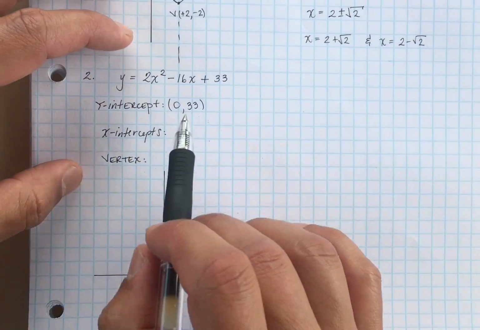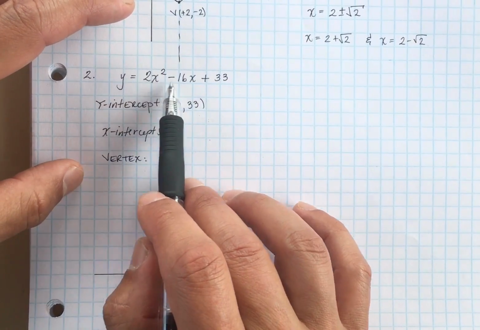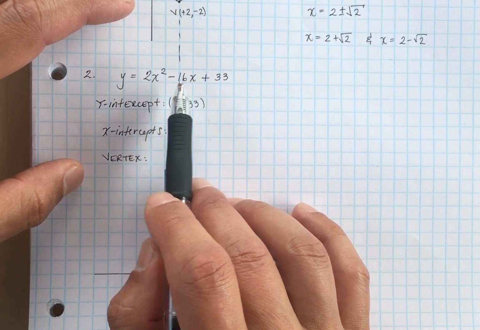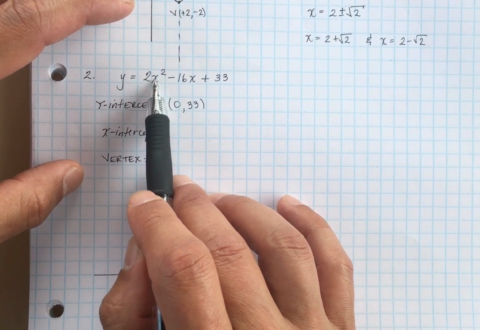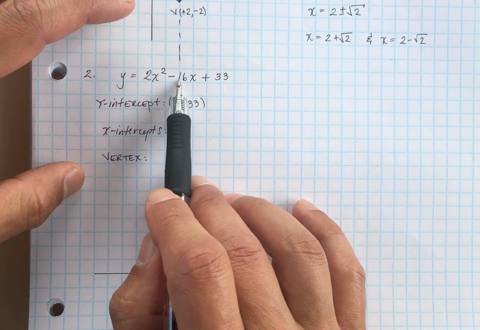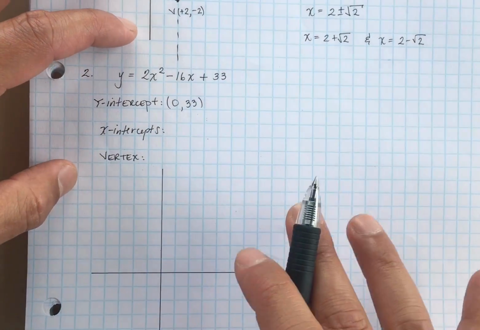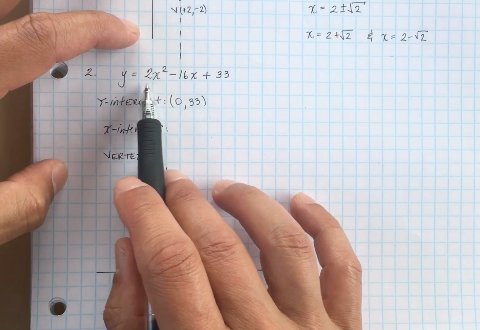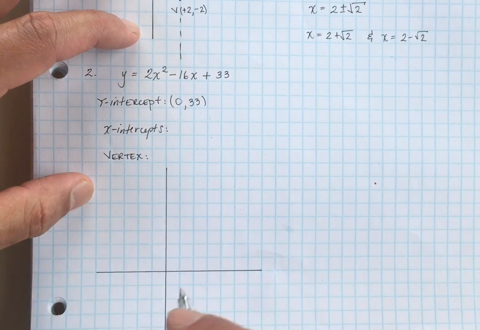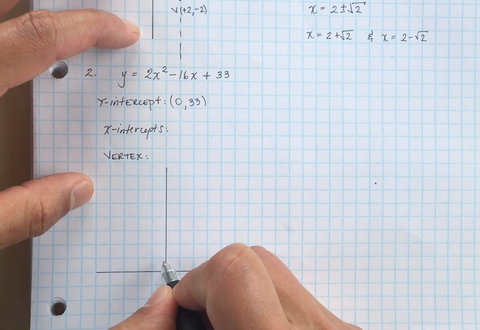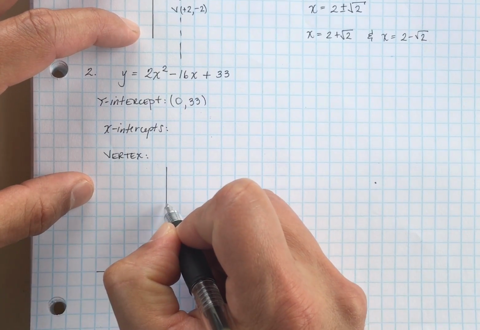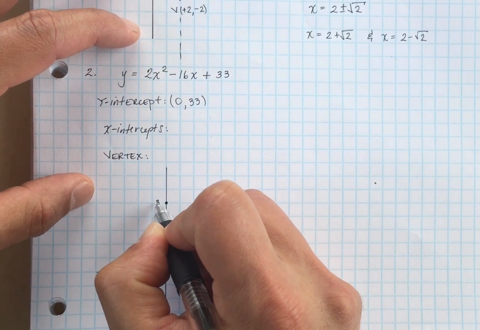All right, so what did I do? I took the 0, I put it in here and in here. 16 times 0, 0. 0 squared is 0. 0 times 2 is 0. 0 take away 0 plus 33. Okay, entonces lo que hicimos, metimos el 0. So 33, wow, that's a lot. I'm just going to say, voy a decir que está acá arriba. I'm just going to say it's up here, 33.